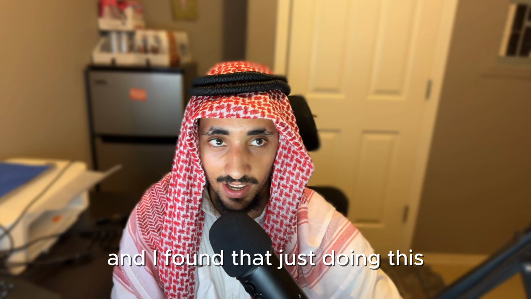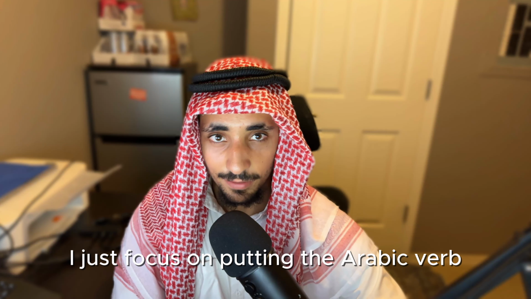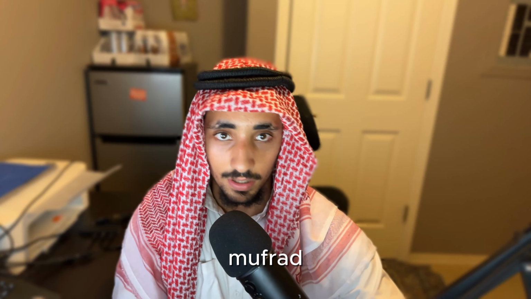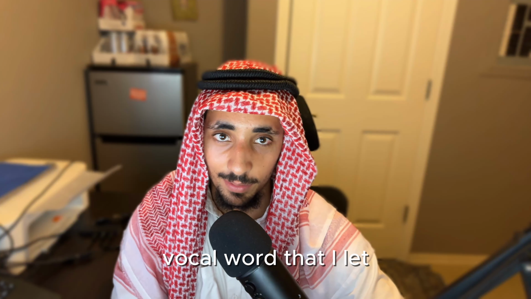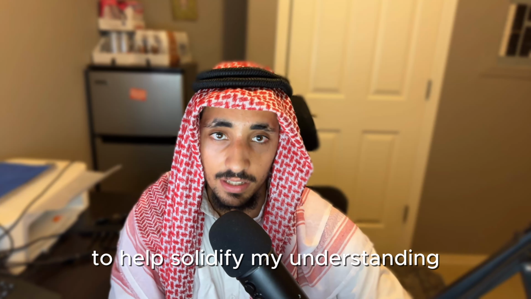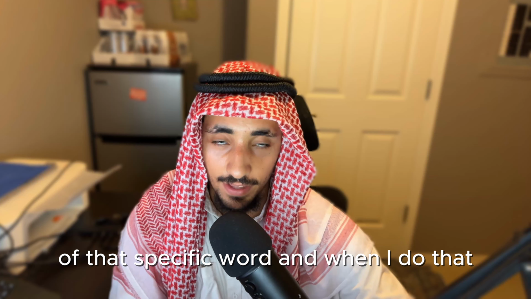And I found that just doing this, focusing on this, and repeating it a little bit, literally takes me a few seconds to repeat it until I know the pattern, and the pattern comes quickly. Then I just start using it in sentences. I just focus on putting the Arabic verb, the mufrad or the fi'l or whatever vocab word I'm learning, in sentences to help solidify my understanding of that specific word.